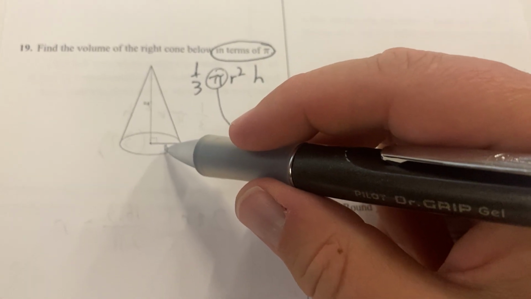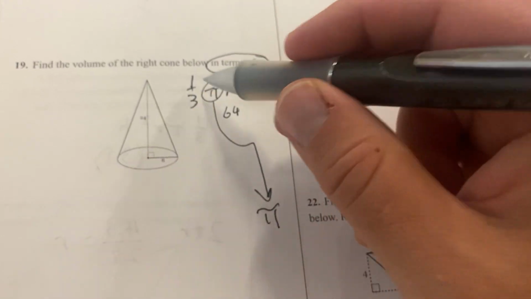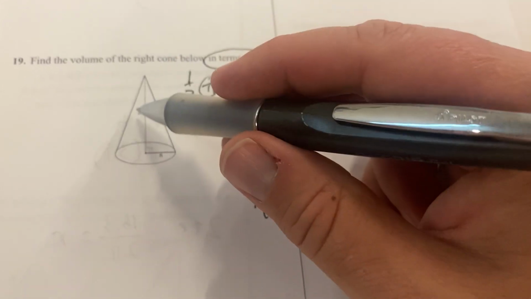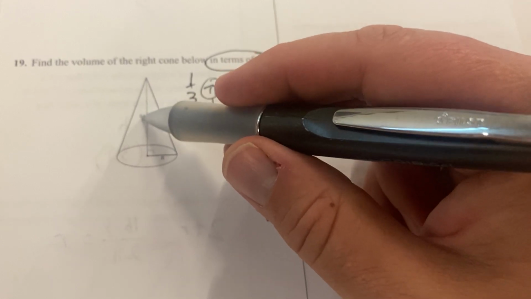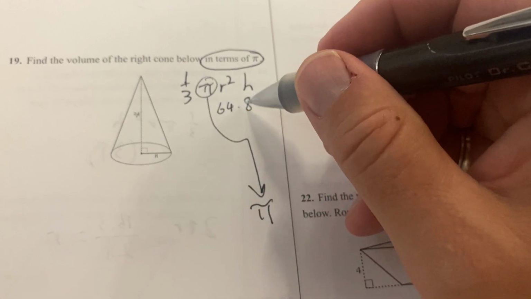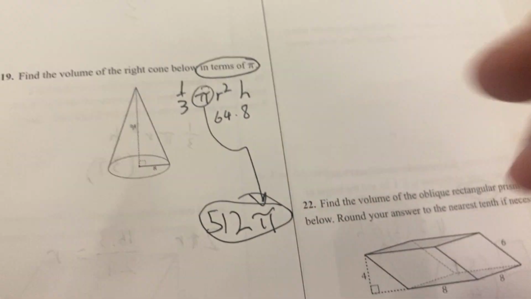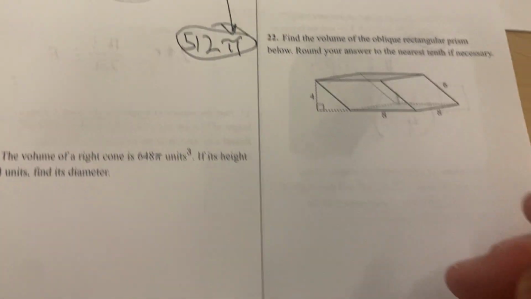My radius squared, 8 times 8 is 64. My height is 24, but since I have that 1/3, I'm going to go ahead and take 1/3 of that height, 1/3 of that 24. That's 8. So I've got 512 pi for my volume there.